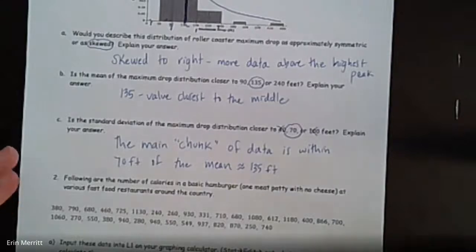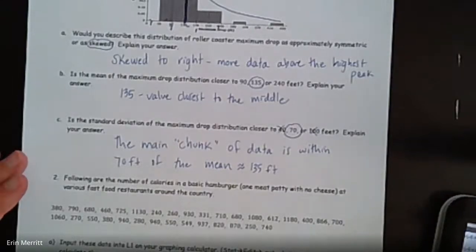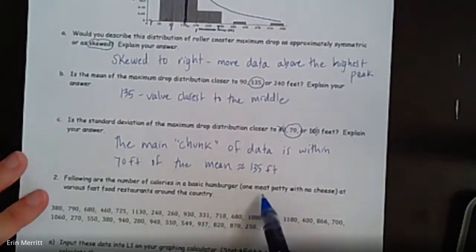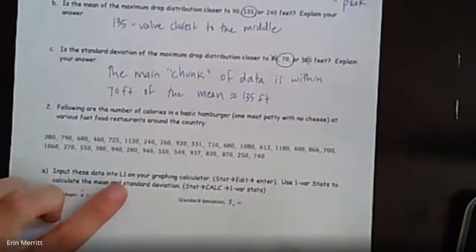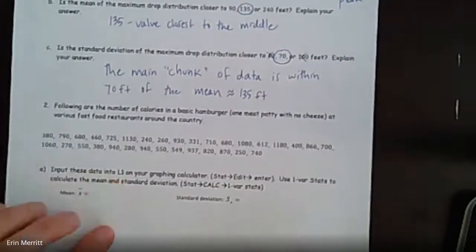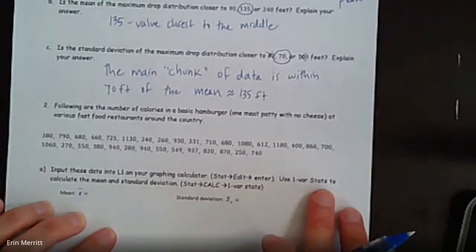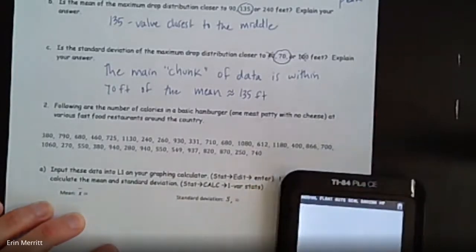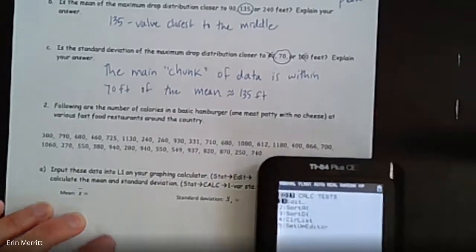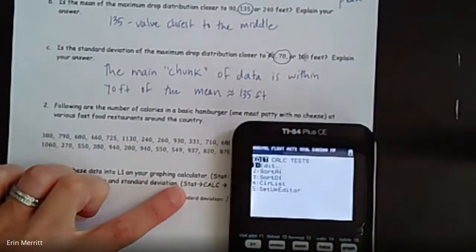So this last part says, following are the number of calories in a basic hamburger, with one meat patty, no cheese, at various fast food restaurants around the country. It says input the data into L1 on the calculator. So stat, edit, enter, and then use the one variable stats to do it. You can take a minute to do this. As a reminder, it's saying right here, stat, and then hit edit.